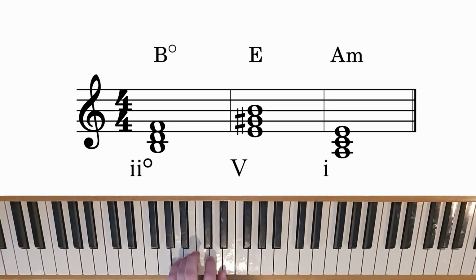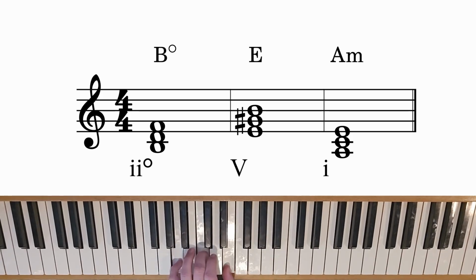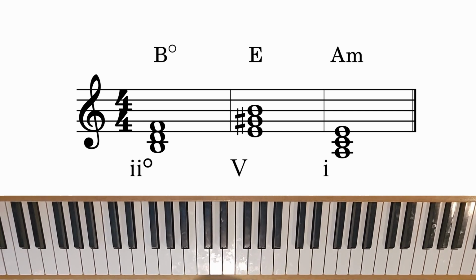Now if I go to A minor, I take my 2-5-1, I have my 2 chord. We do make the 5 major with the G sharp to 1. And we notice we have a diminished 2 chord, a major 5 chord, and a minor 1 chord. Also a great way to review all 3 chords we've learned so far: diminished, minor, and major. Let's do this in 2 more examples.